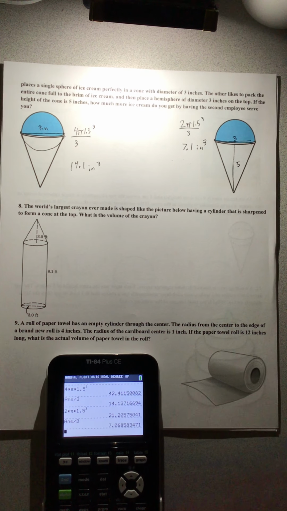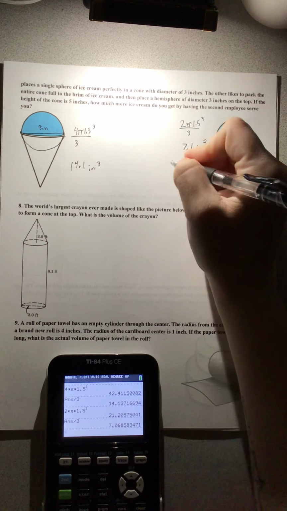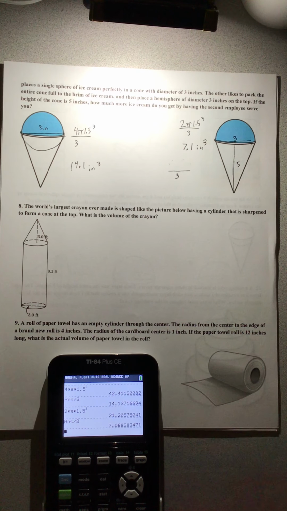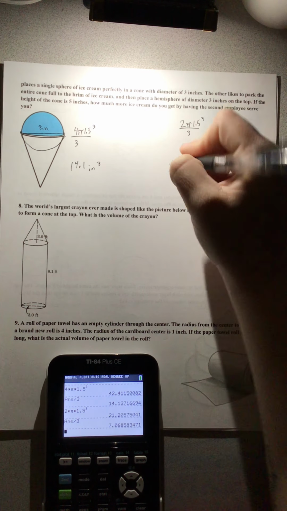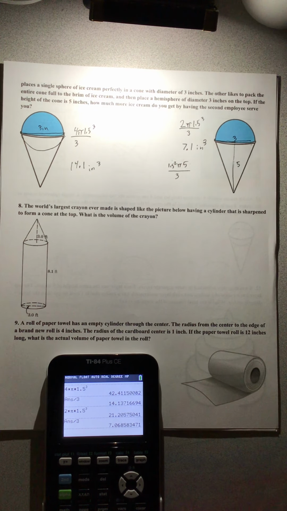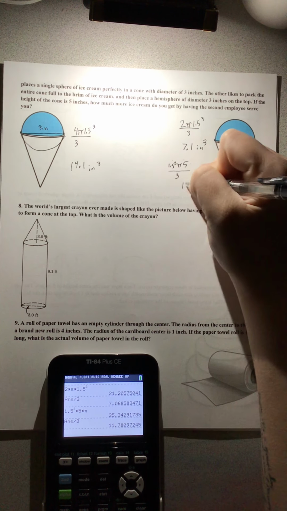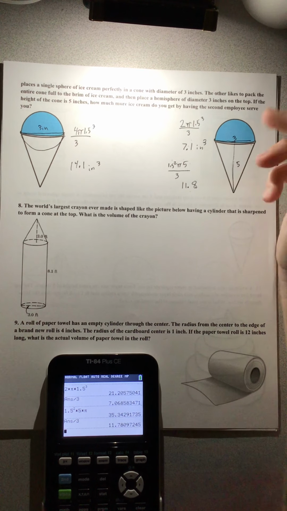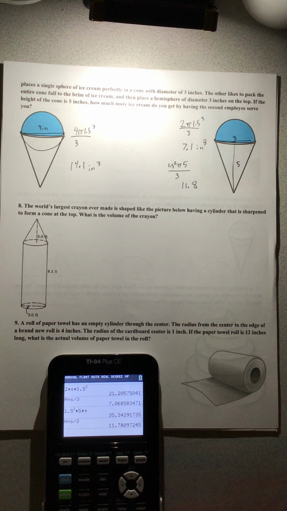Now we have to do the cone. And the cone is 1/3, so I know that I don't need the 1 on top. So it's 1/3 times radius squared, which our radius is 1.5 squared, times pi times height. Then our height was 5. So 1.5 squared times 5 times pi, divided by 3. I get 11.8. So now let's add these two up, because this is our total amount that we're getting in ice cream.